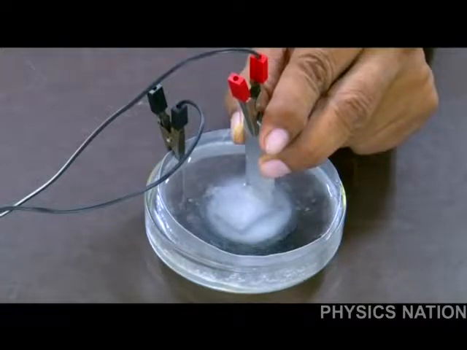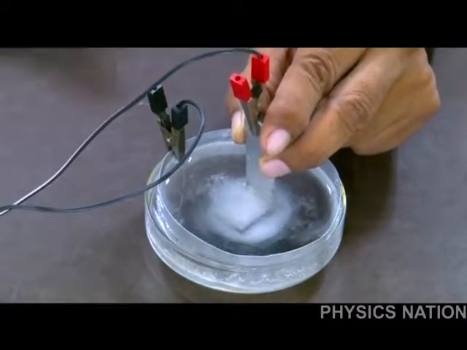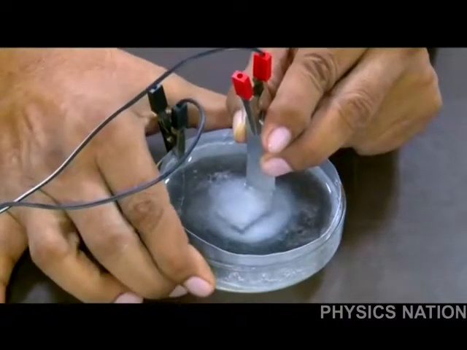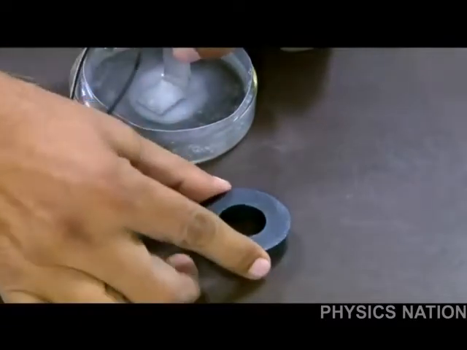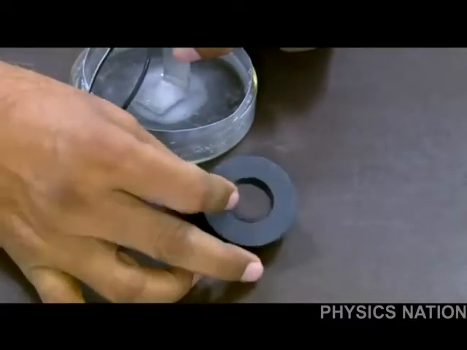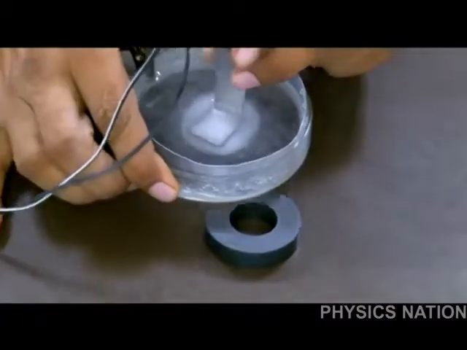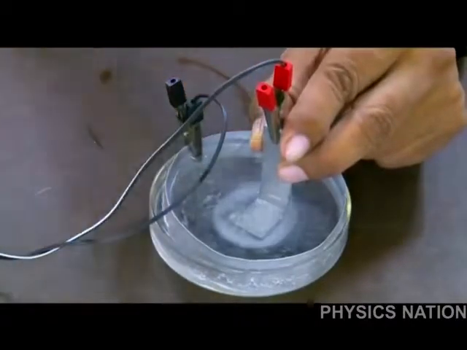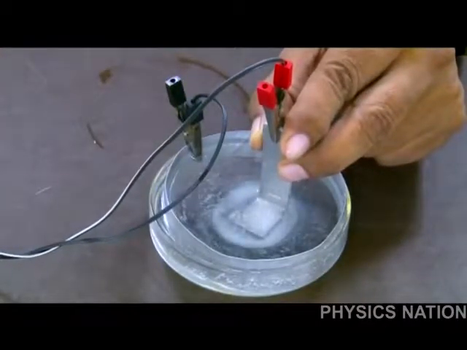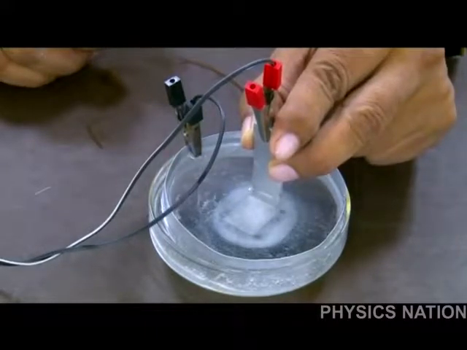Now let me reverse the magnet. So I put it off, take it down, reverse the magnet. The polarities are different now. Put it back on the magnet and put the power on. Look at the water surface.